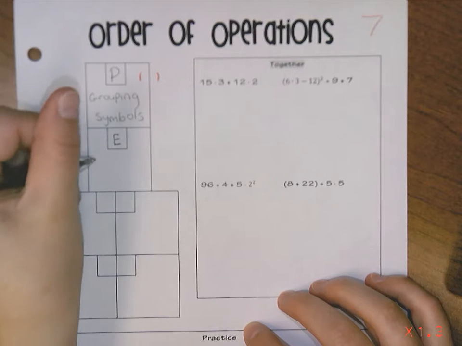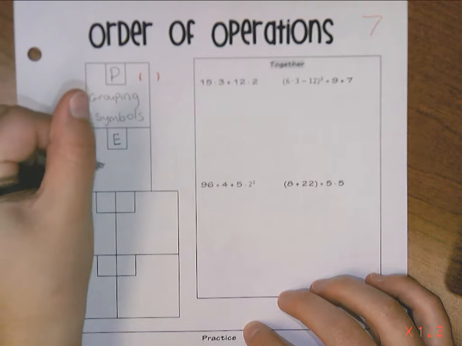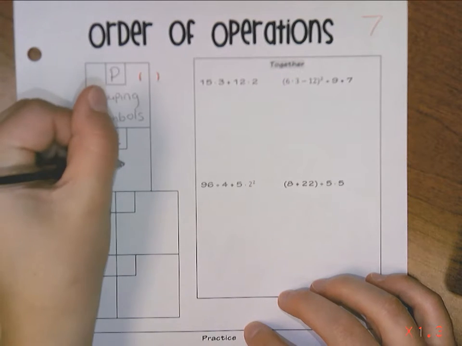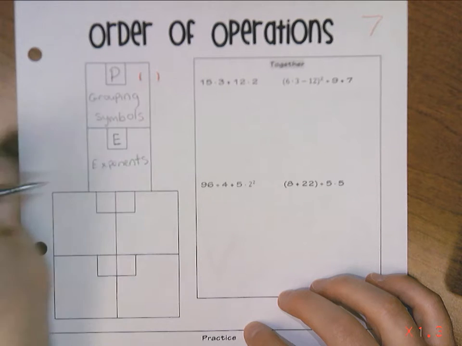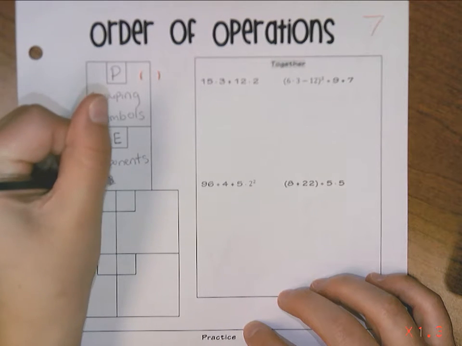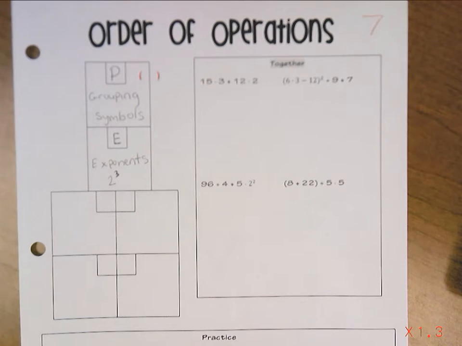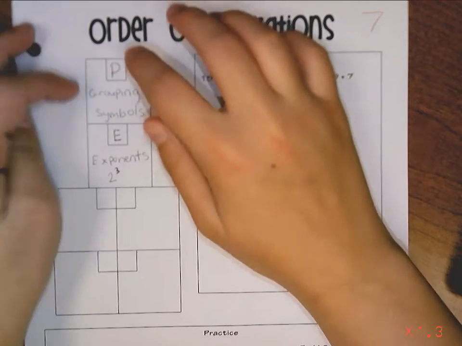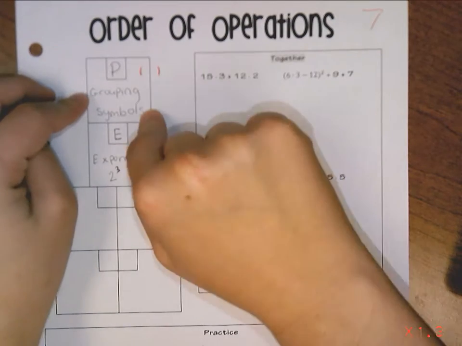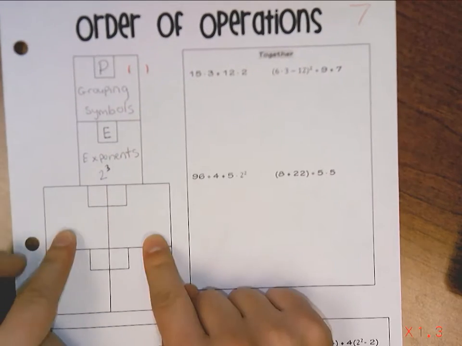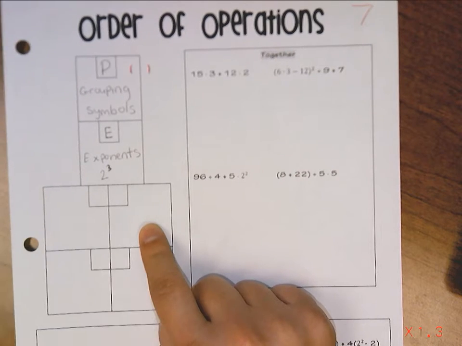Okay, the next step is E for exponents. We actually just covered some of these in our vocab, but you'll actually have a lesson on them. Exponents. So for example, 2 to the 3rd power, or 2 cubed. Next, you would look for anything that is an exponent. Okay, and if you notice, I like the hopscotch setup because parentheses or grouping symbols come first, exponents come second, but here, either one can come first.